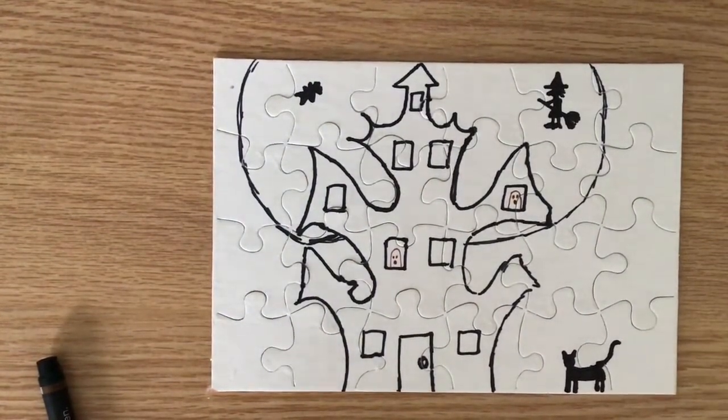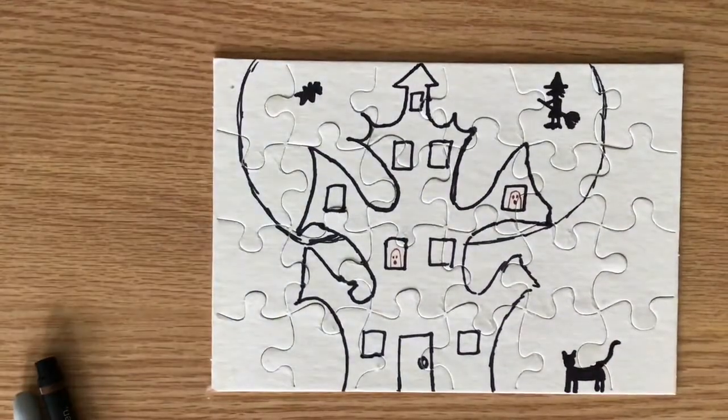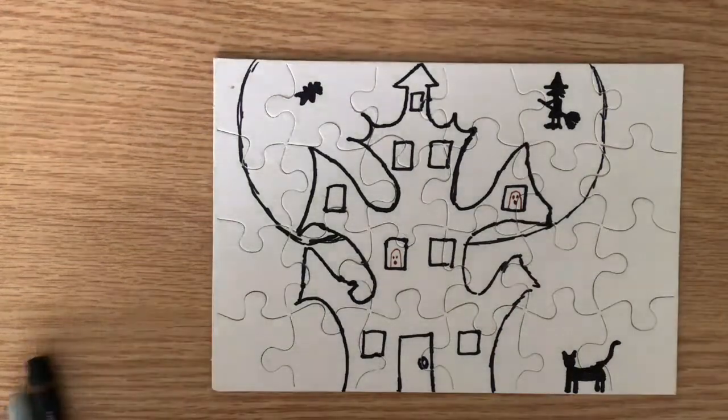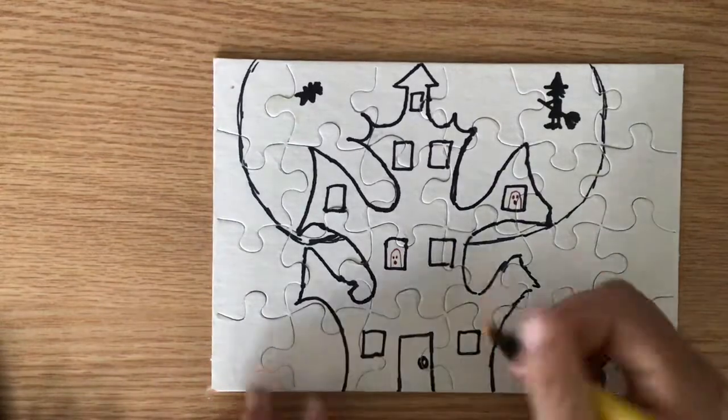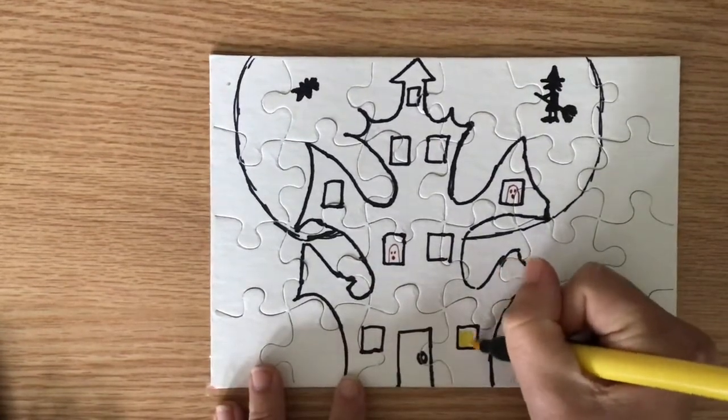Now I'm going to go back, I'm going to get my yellow marker. And actually, if you use a highlighter, that's a good tip to make the moon really bright. But I'm doing the windows right now, so I'm going to color them in yellow.